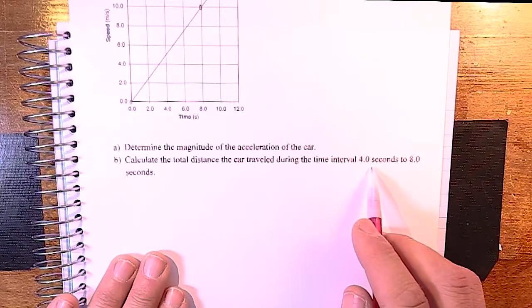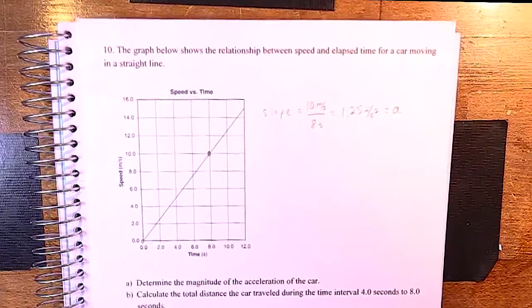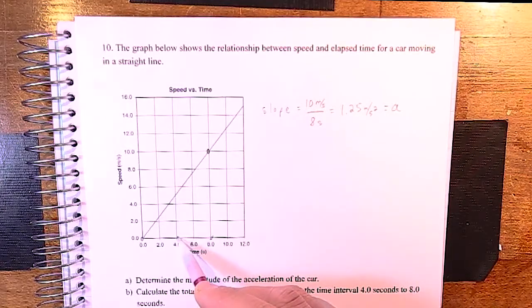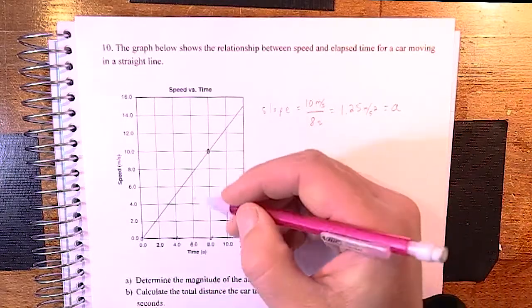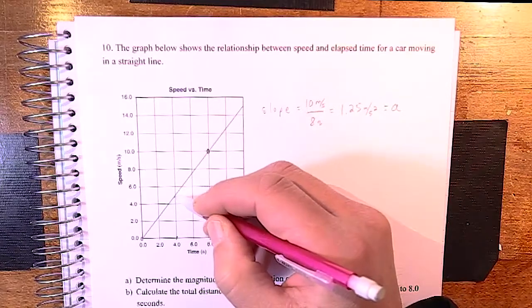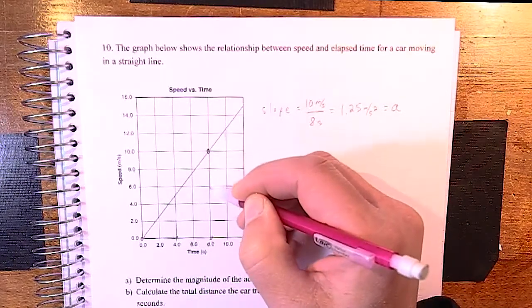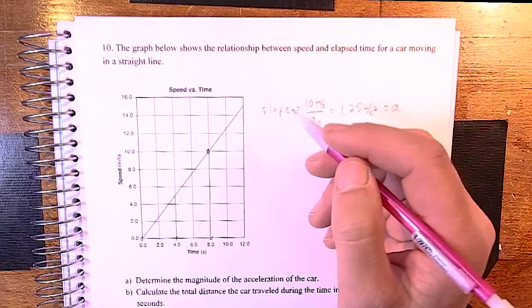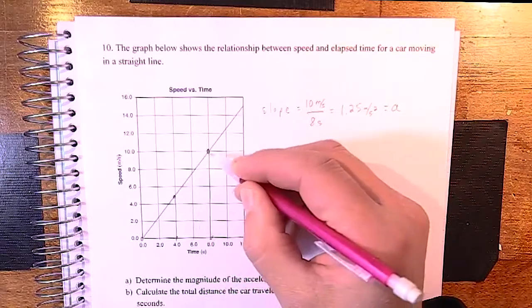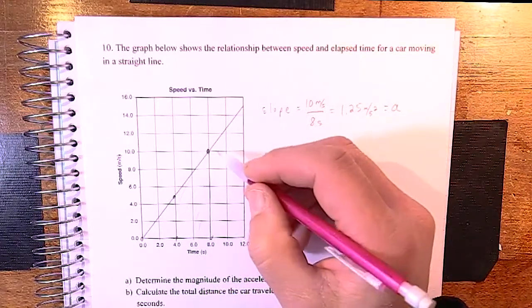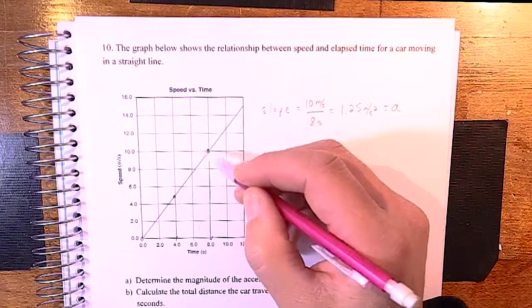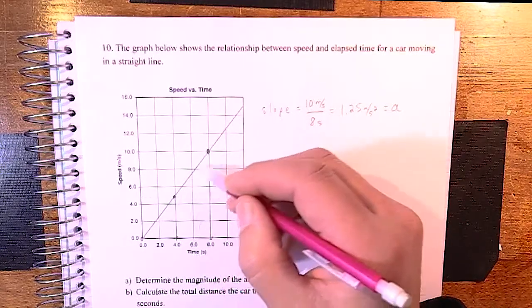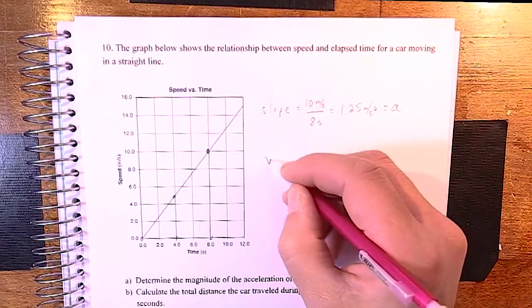The second part of the question says, calculate the total distance the car traveled during the time interval of 4 seconds to 8 seconds. So from 4 seconds to 8 seconds, there's a couple of different ways that we can do this. We can figure out the area under here and find that shaded area. But it's much easier in a question like this to find the average velocity for that time. So if we have 10 meters per second and this is 5 meters per second, halfway between 5 and 10 is 7.5 meters per second.